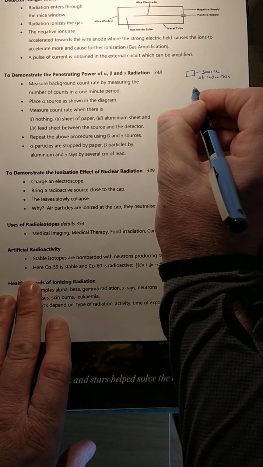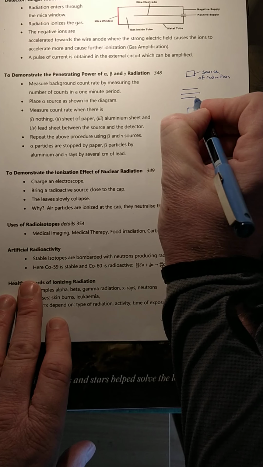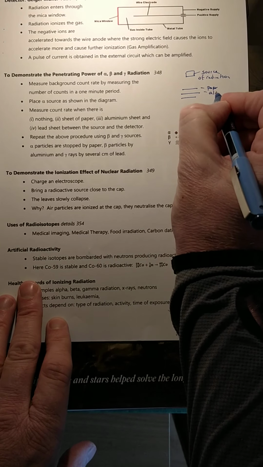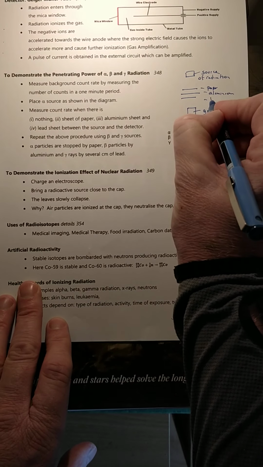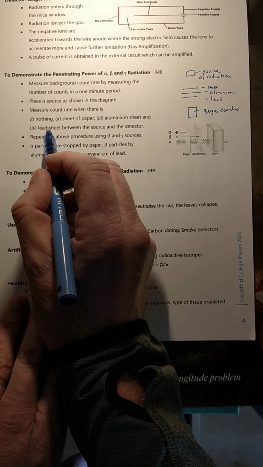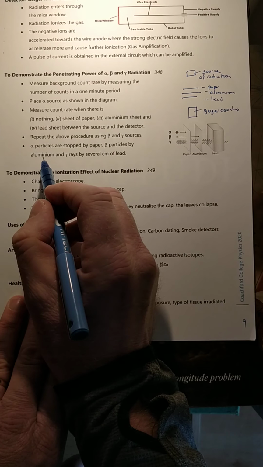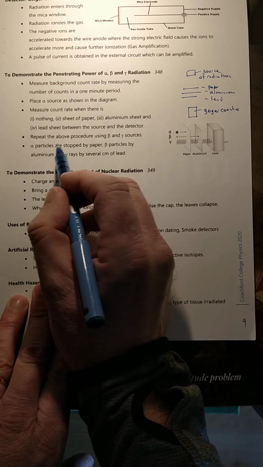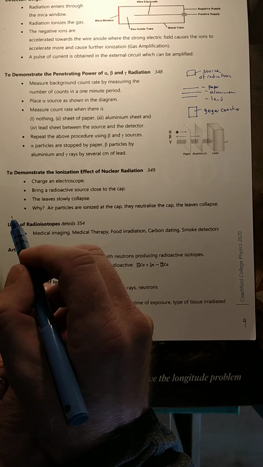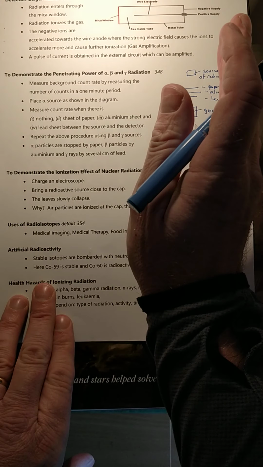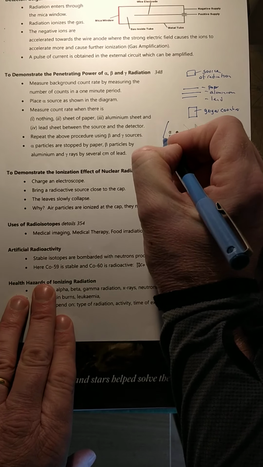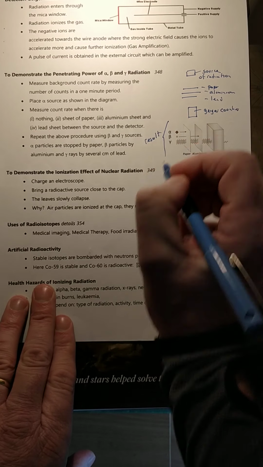And here then, at different times, you have paper, aluminium, and lead. And the count rate is nothing with a sheet of paper, aluminium sheet, and lead sheet. So alpha particles are stopped by the paper, beta stopped by aluminium, and gamma reduced by several centimetres of lead. As you've seen in the clip, for that experiment, just be able to draw it and be able to explain it step by step. And this is basically the result here.